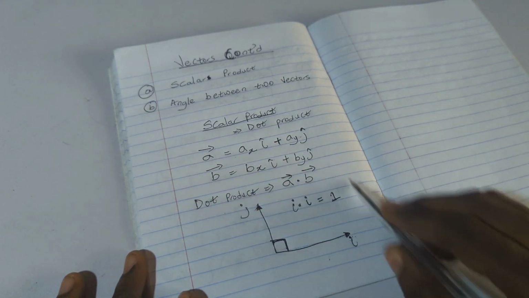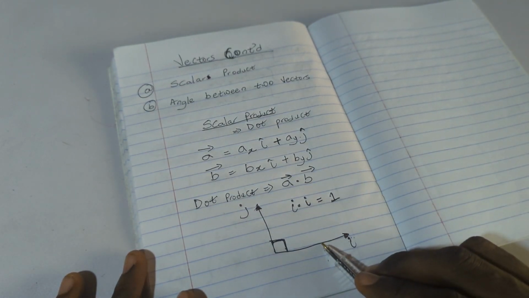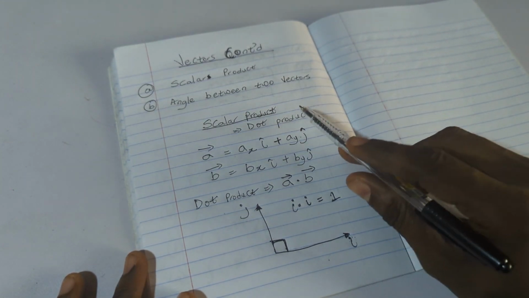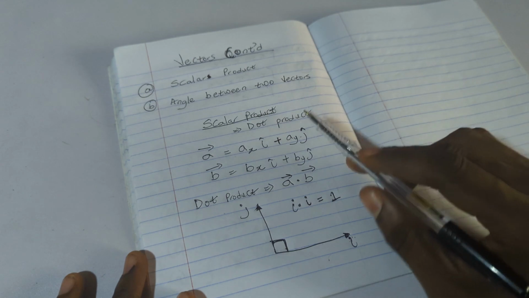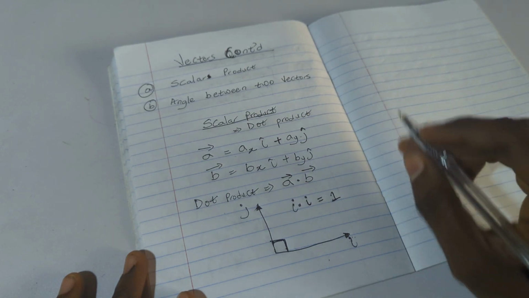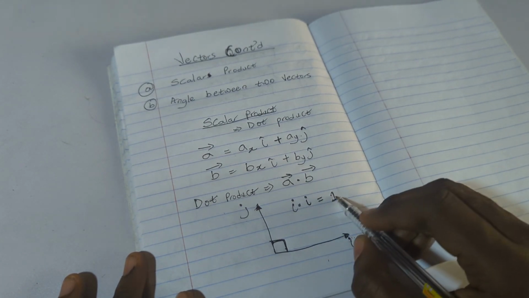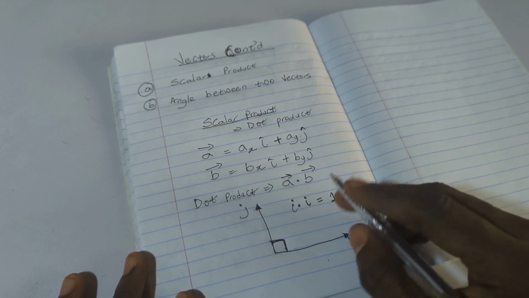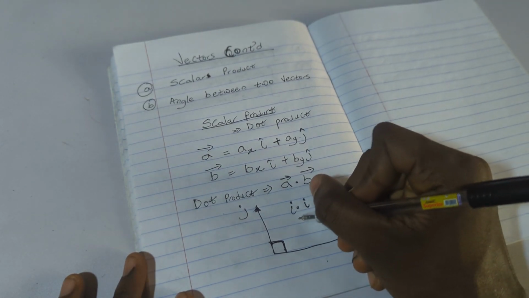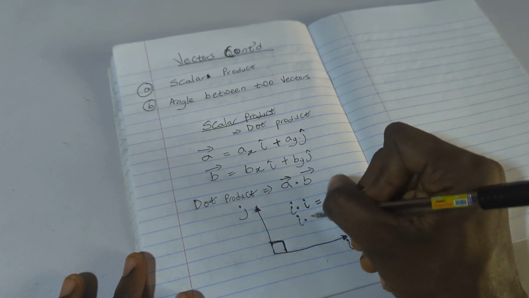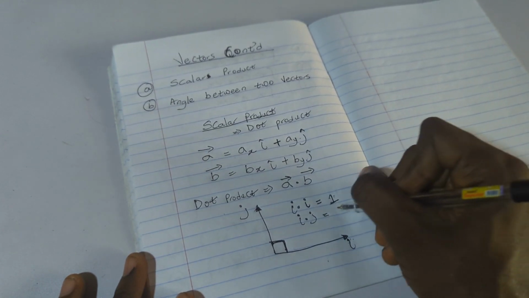This section is probably something I should have discussed when we talked about the product of two vectors, but don't worry, I'll talk about it soon. So when we take i dot i, it evaluates to 1. When you take i dot j, it evaluates to 0.